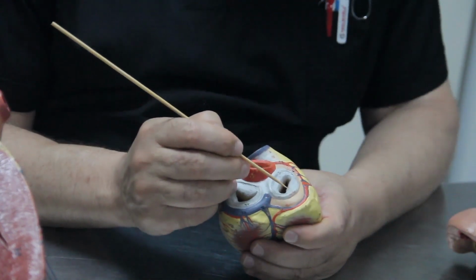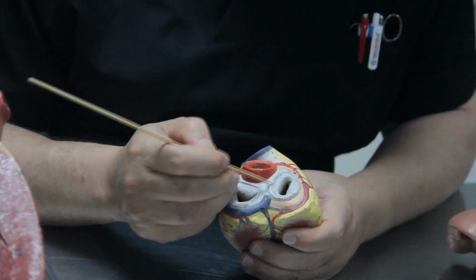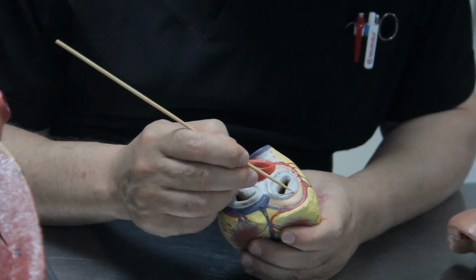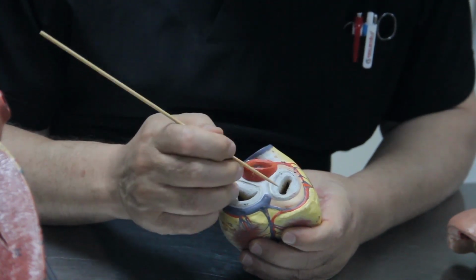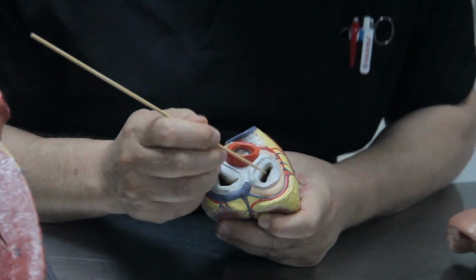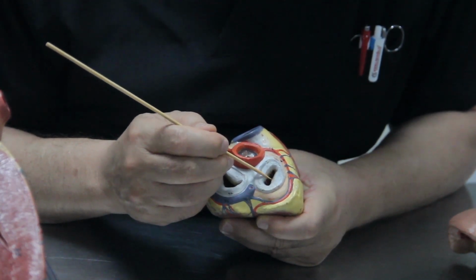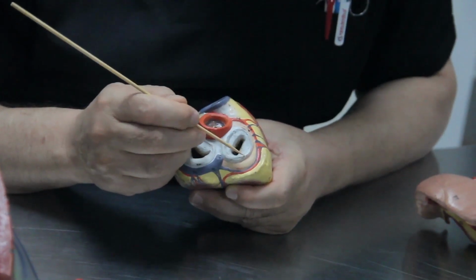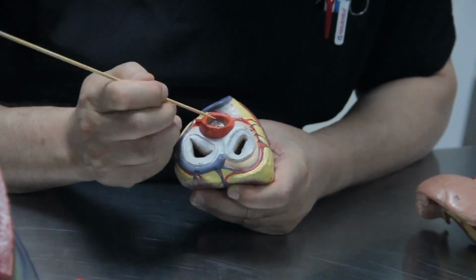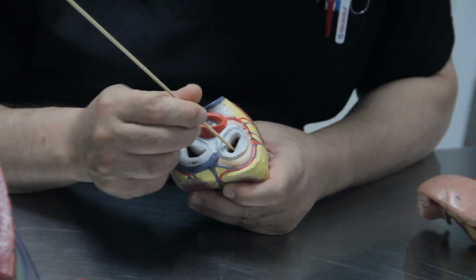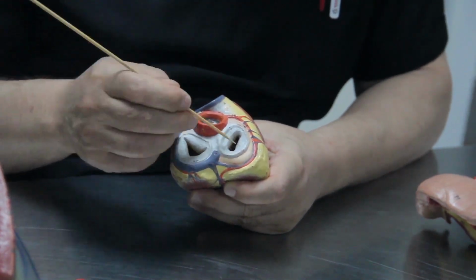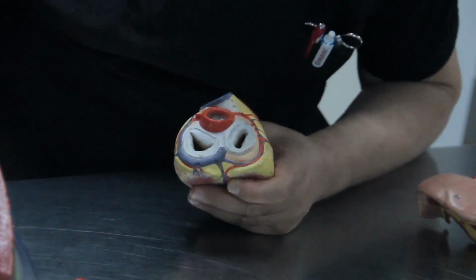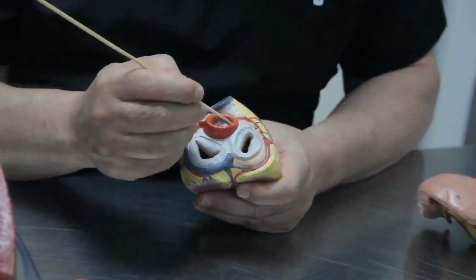So the annulus fibrosus, or fibrous ring, is a tough, dense connective tissue. The valves originate from this fibrous tissue, so it forms attachment for the valves and gives them strength.